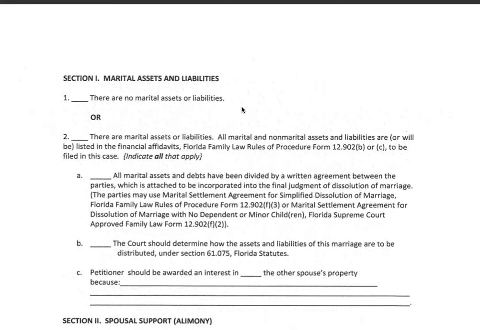So you could say there's no assets, but I want alimony. So this may apply to you if that's your situation, because in packet 4, you're giving up your right to alimony. Okay, so let's go on from there. So if you have no assets and liabilities, you would check 1.